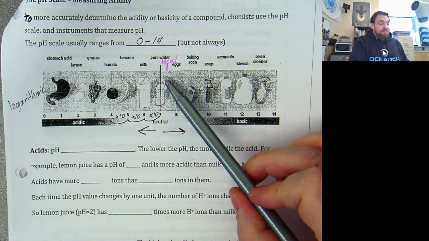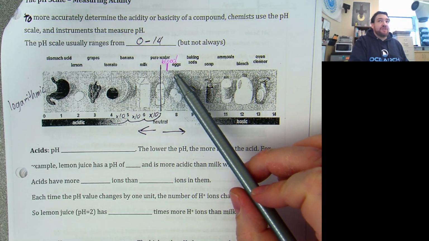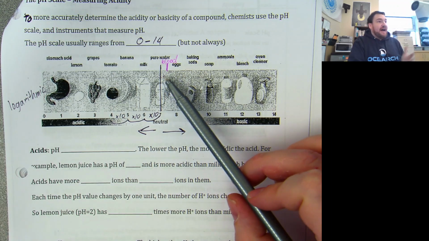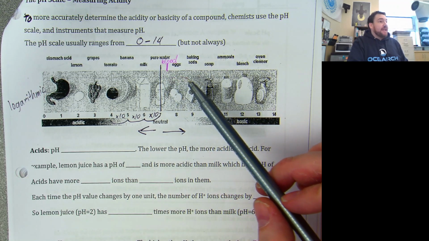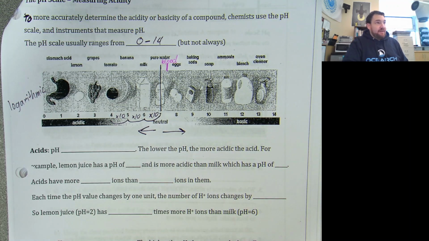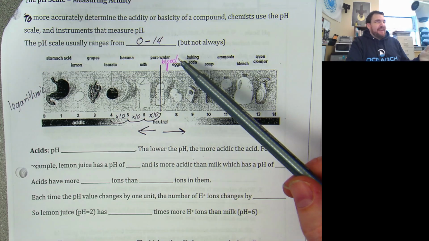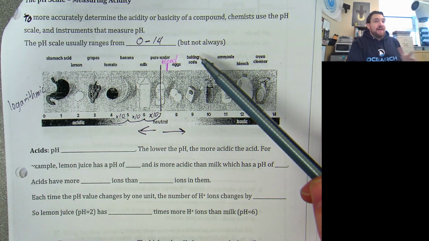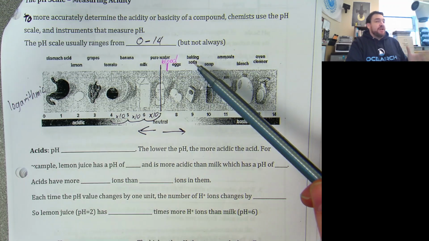Okay. Blood. Your blood has a pH of just higher than 7, which means your blood is a slightly basic solution. And it needs to maintain a pH between 7.35 and 7.45, something like that. Anywhere in there, your blood is okay.